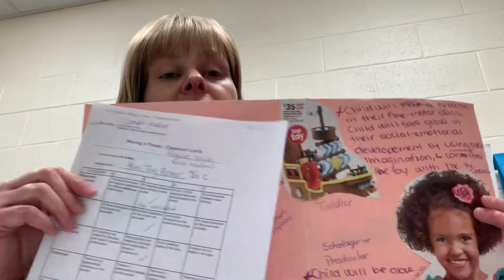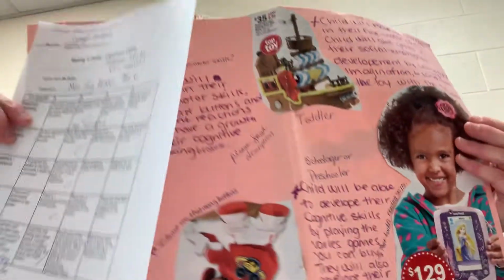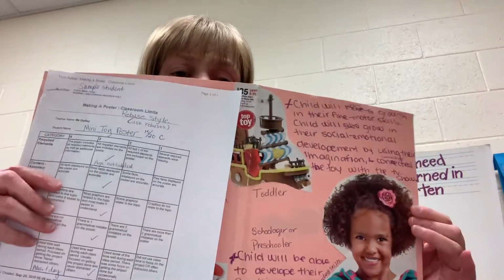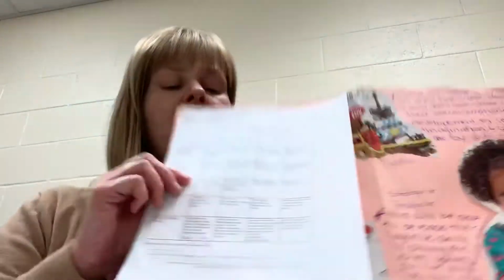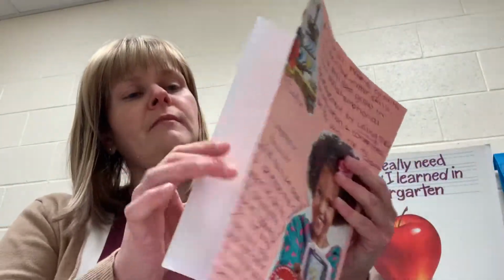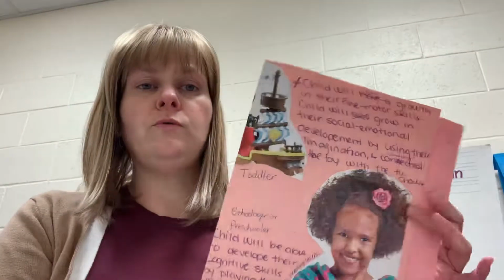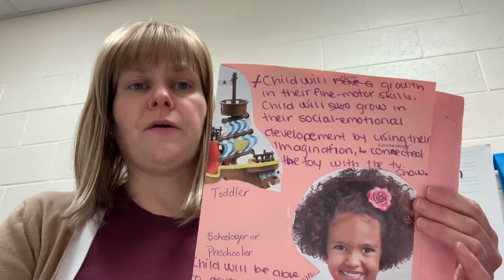So this is an example of a student who had done a poster before. And then, of course, I like to show you an example that had some room for growth. So you'll be able to take a look at this today and see how this student forgot to label her age areas.